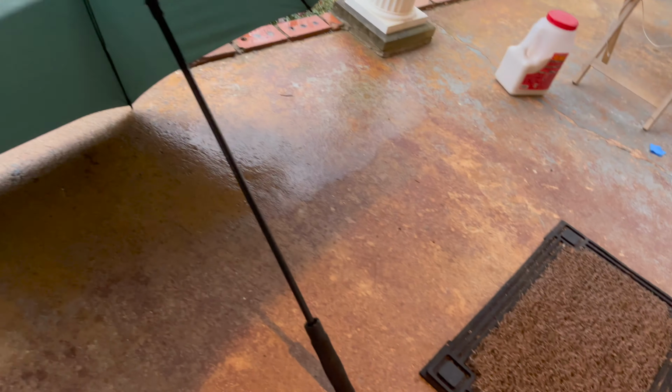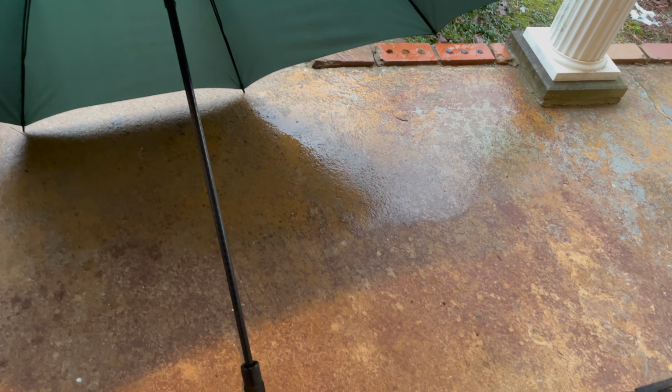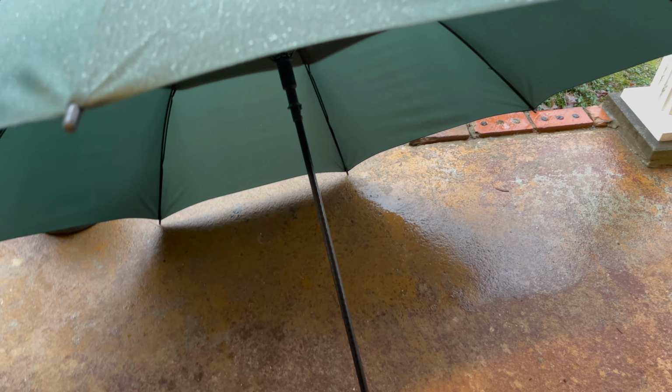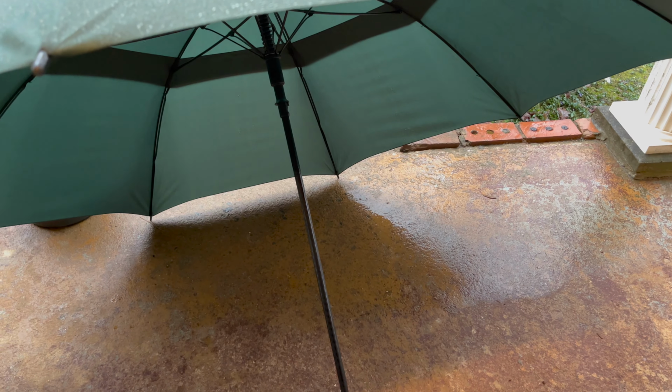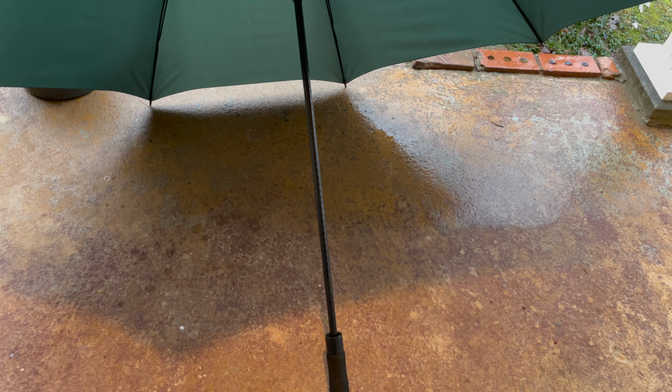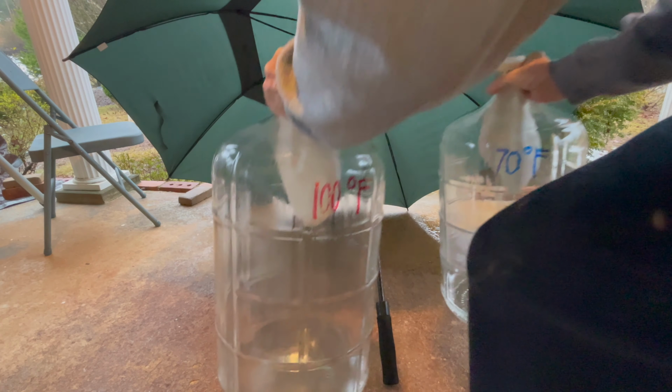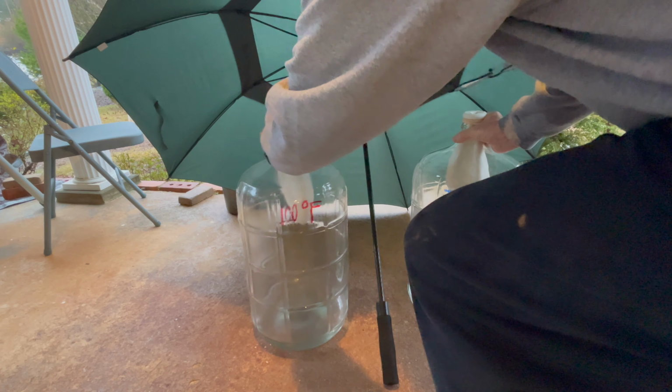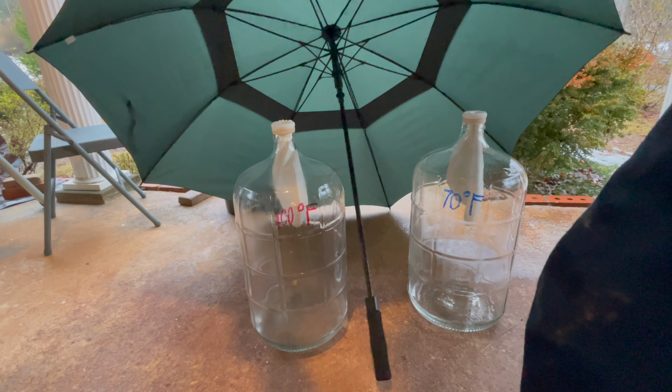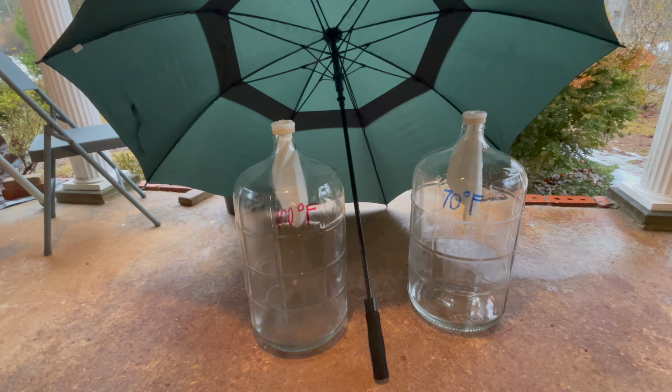So what I'm going to do is set each of these carboys down here under this umbrella to keep the rain off of them. Also any sunlight, there's not much today, but we'll shield them from that also. And we'll see what happens. Okay, I've started the timer. This is like some of my other experiments that are about as interesting as watching paint dry. Of course, I'll speed this up.